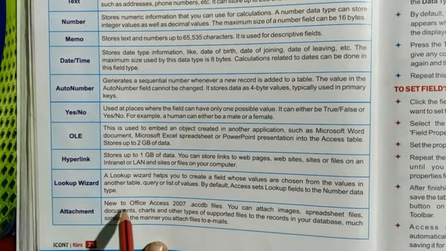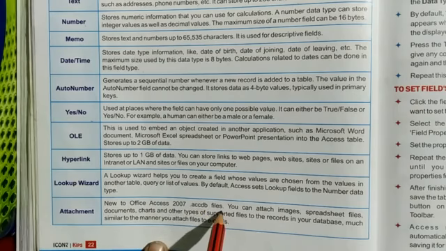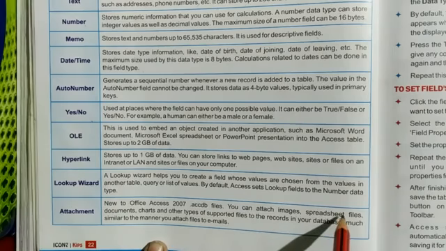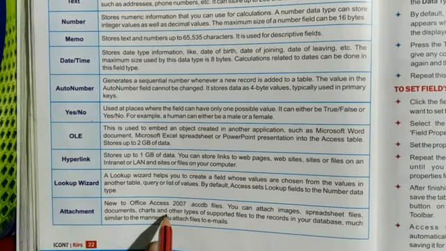Attachment. A new feature in Office Access 2007 .accdb files. We can attach images, spreadsheets, files, documents, charts, and other types of supported files to the record in your database, much similar to the manner you attach files to emails.